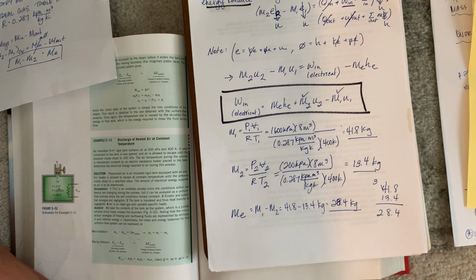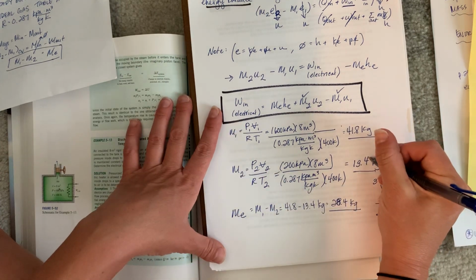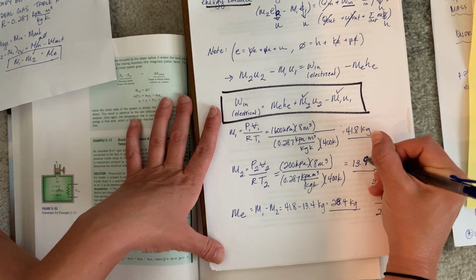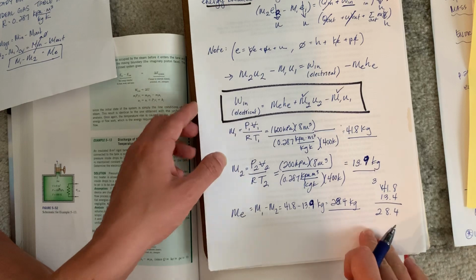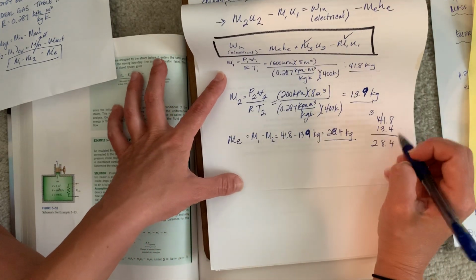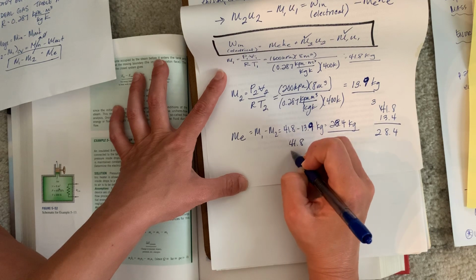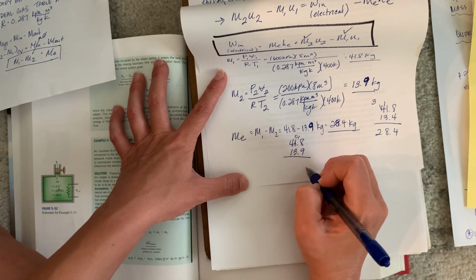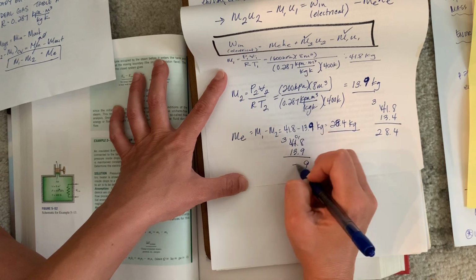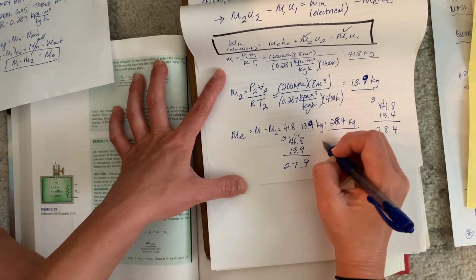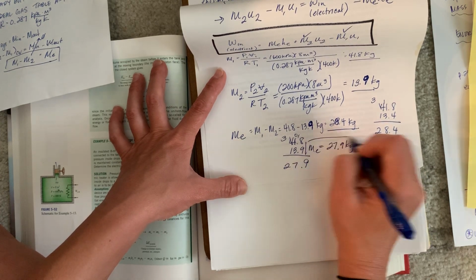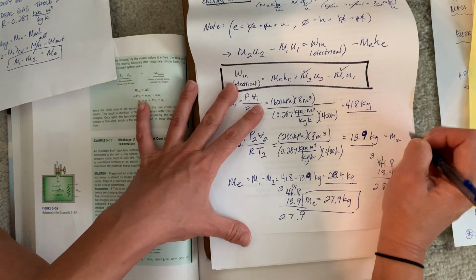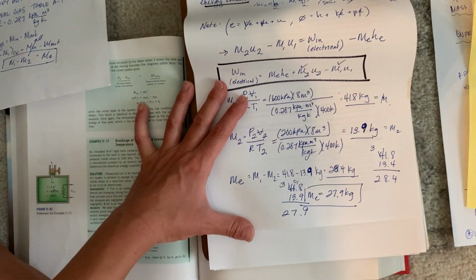Oh, I see the mistake I made. I believe this is 13.9, not a 4, which is where that mistake comes from. With 13.9 here, that's why it's not matching in my calculator. So now we have 41.8 minus 13.9, which is 27.9. So 27.9 kilograms is going to be our mass at the exit. Now we have our mass 2, our mass 1, and our mass at the exit.